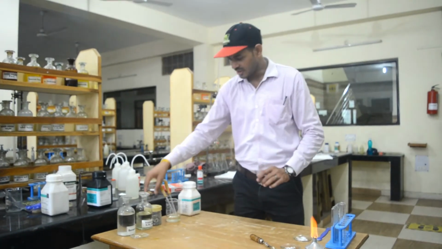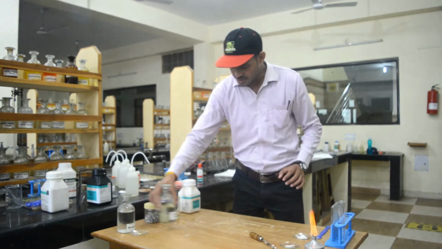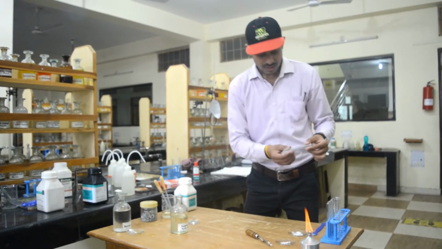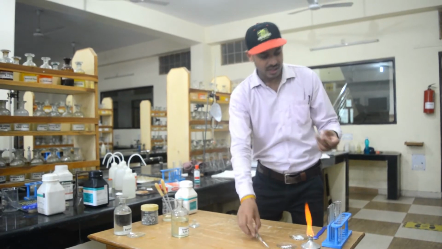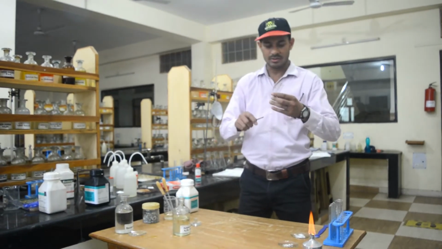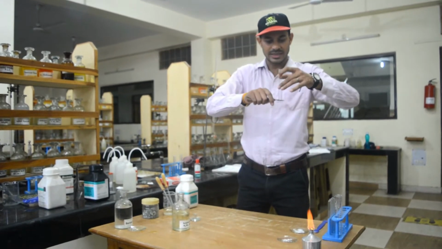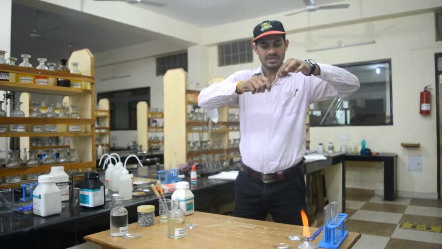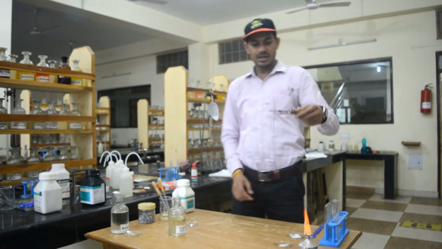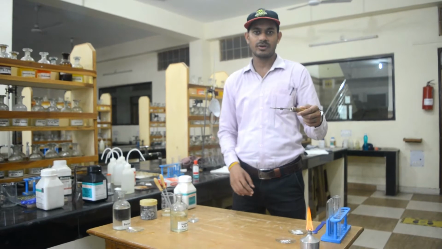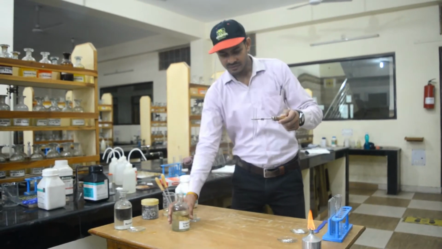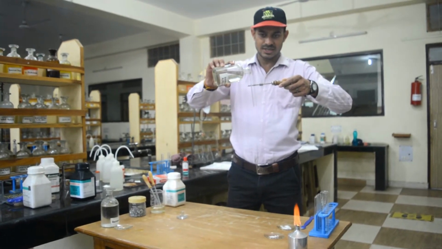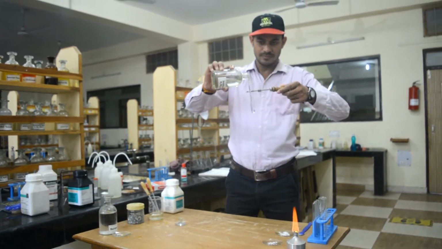Now the second experiment is the displacement reaction. For this, I will take sulfuric acid in a test tube. Take care whenever you are handling sulfuric acid: hold the test tube in the test tube stand or holder, because when we use the chemical, it can be harmful for our skin.